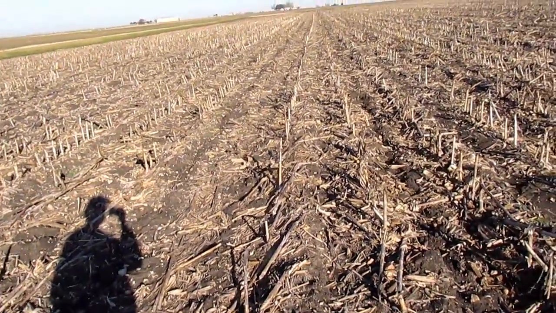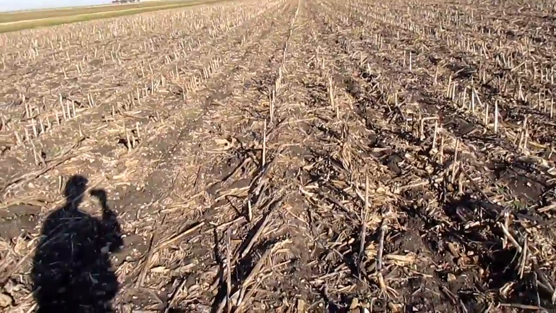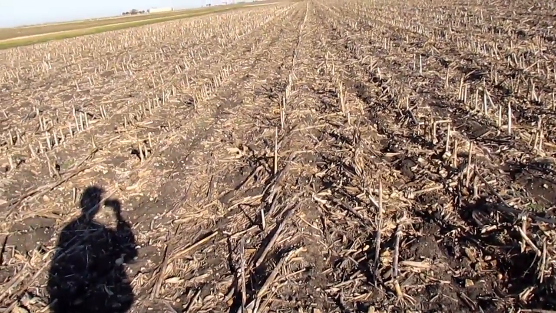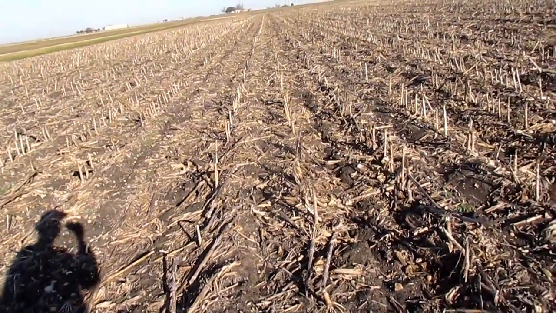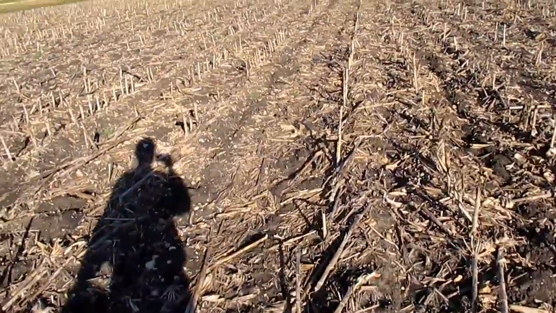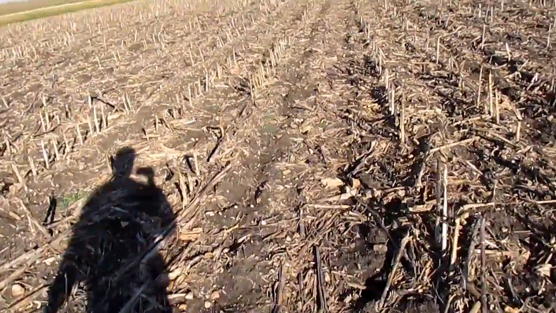It was about a 140 bushel crop here, but we had a good plant population, and so there's a lot of residue that was created by this crop, and that's what we're into. We're trying to build organic matter.